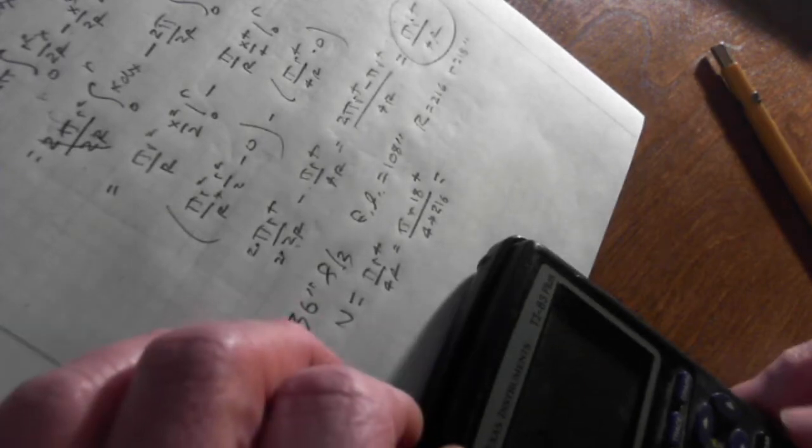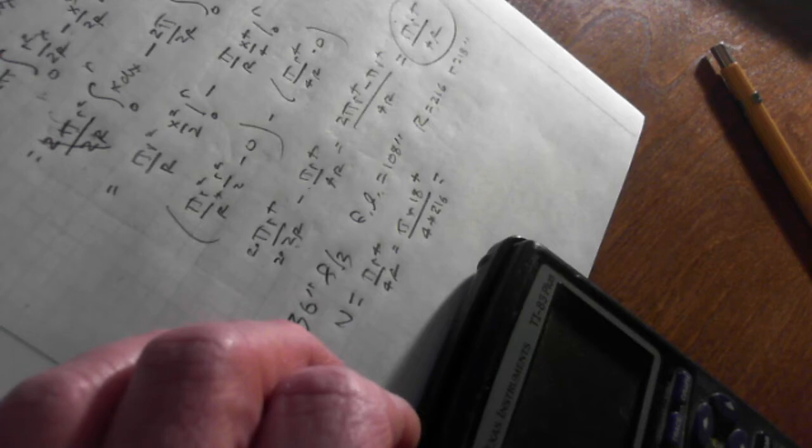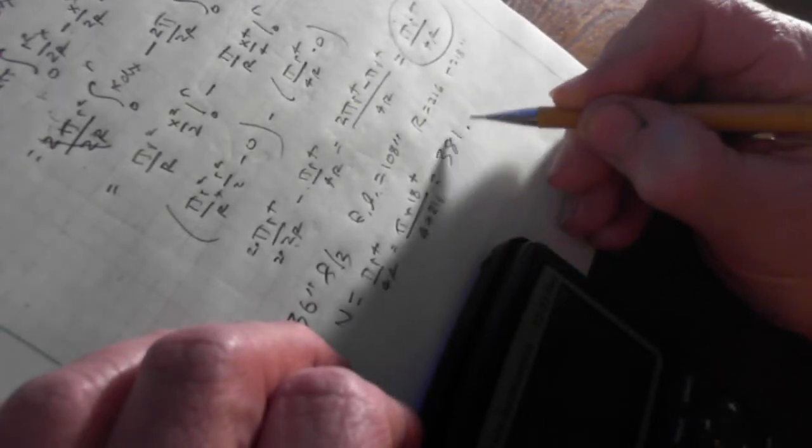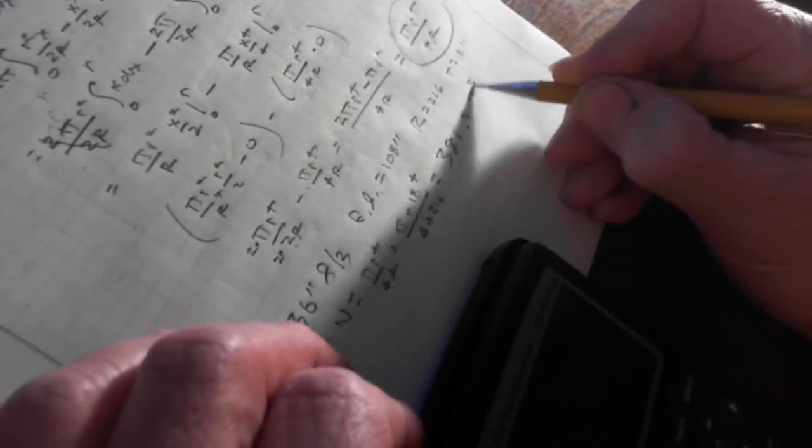All right, so I'm going to wimp out here, guys. TI-83. Okay, 18 to the 4th times pi divided by parentheses 4 times 216, close parentheses, enter, and I am getting 381.7 inches cubed of glass to be removed.